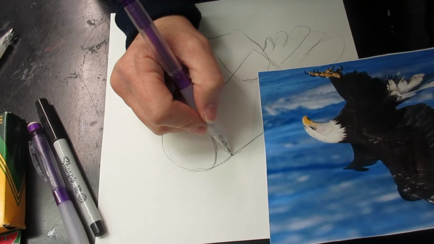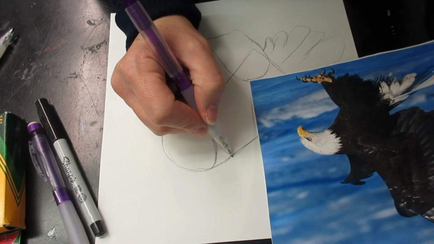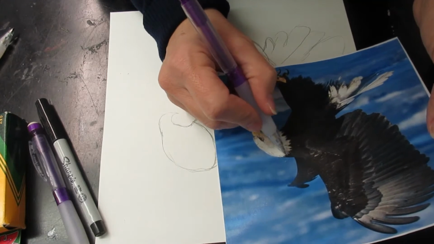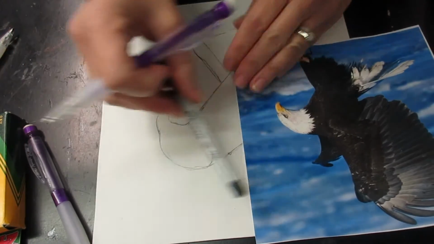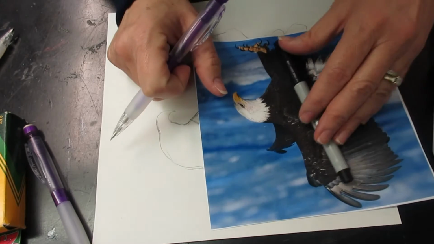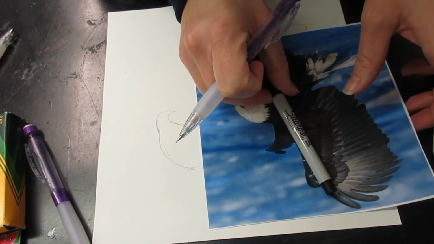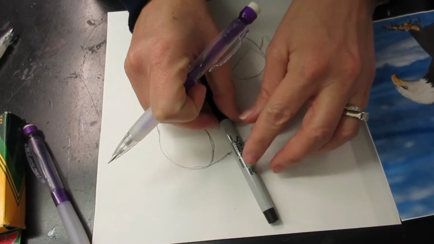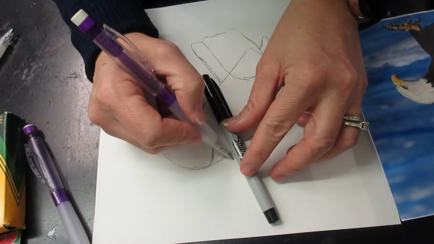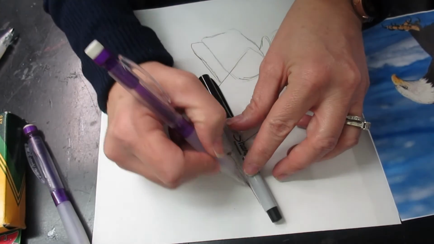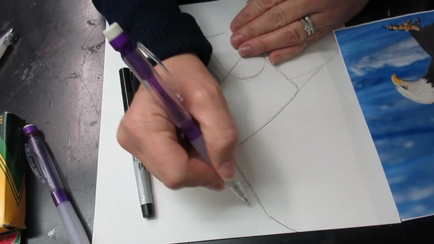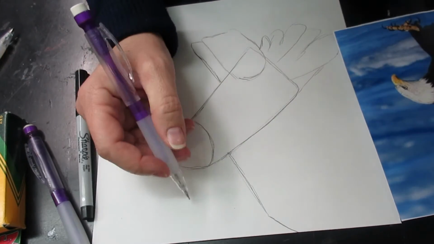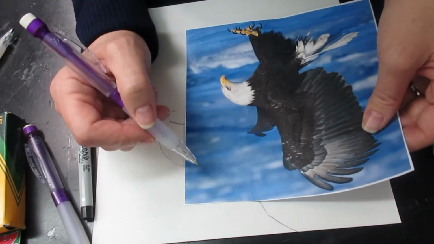But then the shoulder of the wing starts further back in the black area of the body. I'm going to use my pencil again, or my Sharpie, to figure out what angle my line needs to go up at. And then my wing bends when it starts going into these feathers.